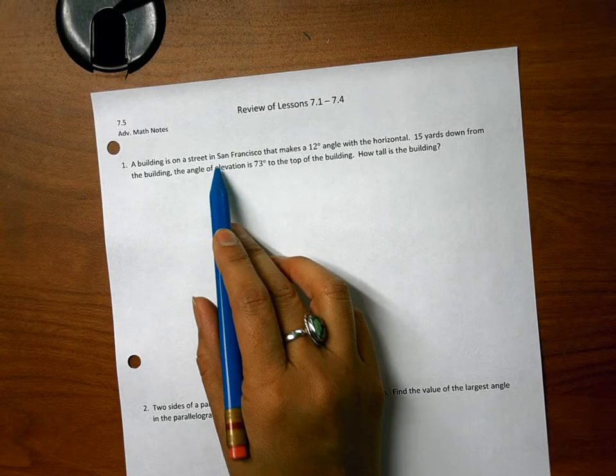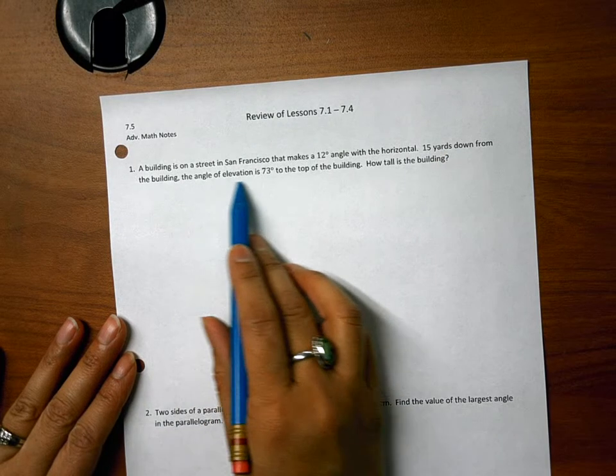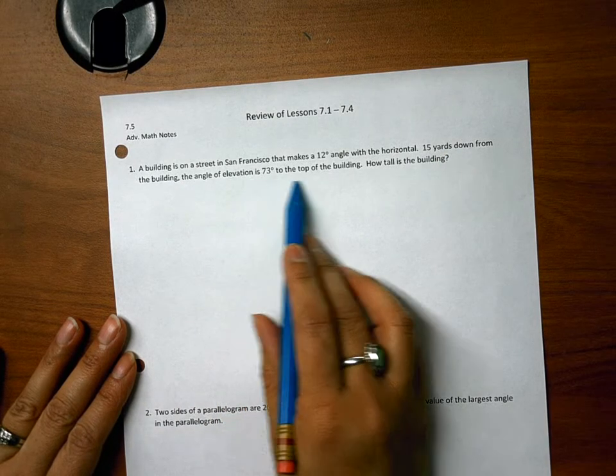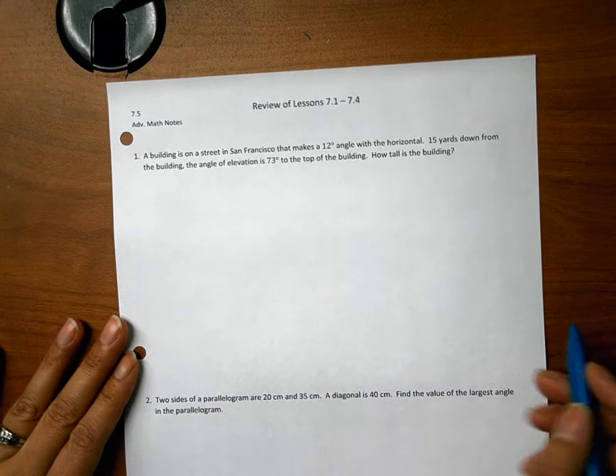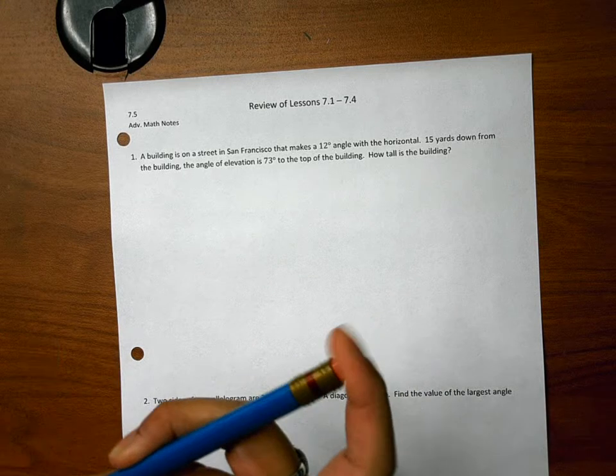Okay, a building is on a street in San Francisco that makes a 12-degree angle with the horizontal. 15 yards down from the building, the angle of elevation is 73 degrees to the top of the building. How tall is the building?